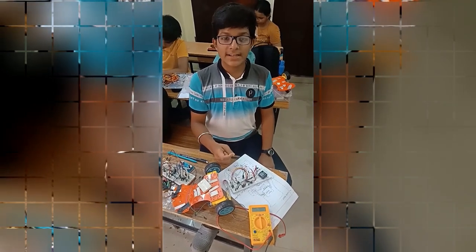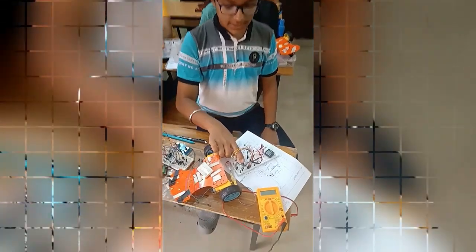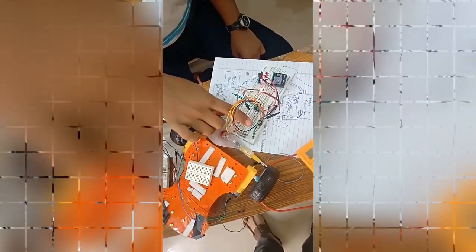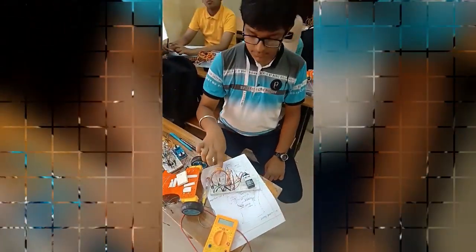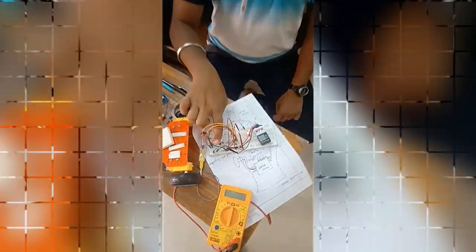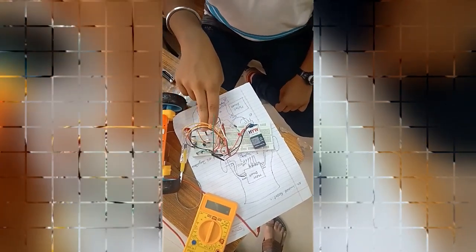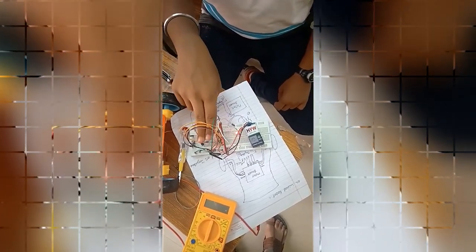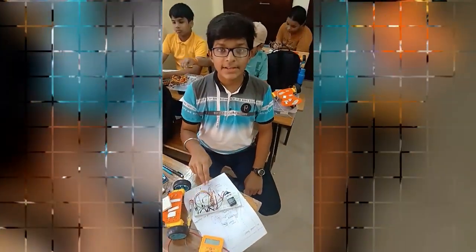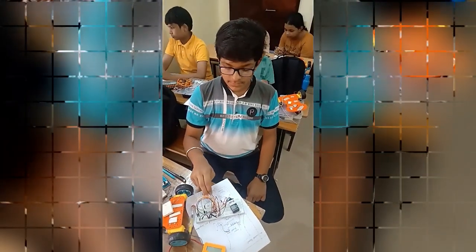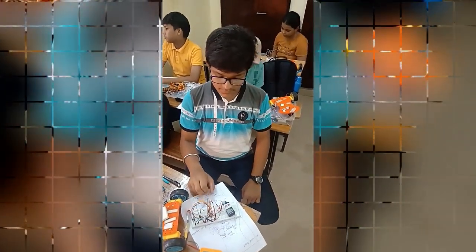Today I made an IR sensor on a breadboard. When the object is there, the LED is on. When there is no object, the LED is off. It is the IR sensor without any ready-made built sensor. You have built it using an IC. Which IC? The 358. Good.